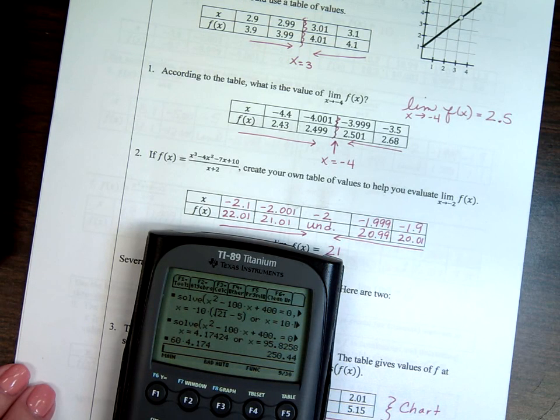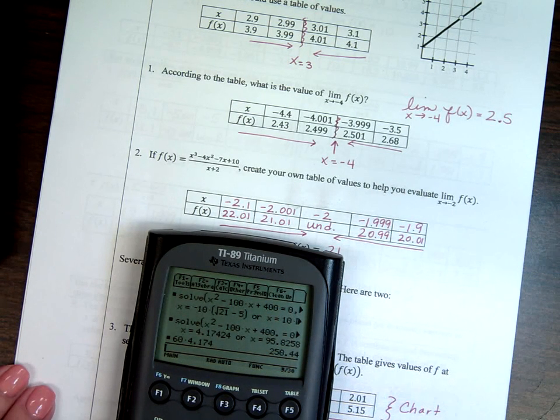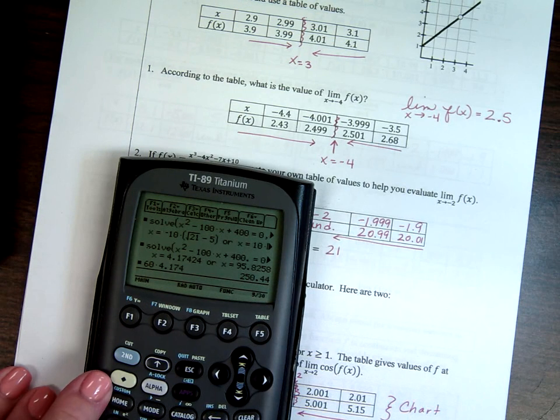You hit, this reminds me of Gatorade. Is this green or is it yellow? I don't know, but it's the one underneath the blue second button.